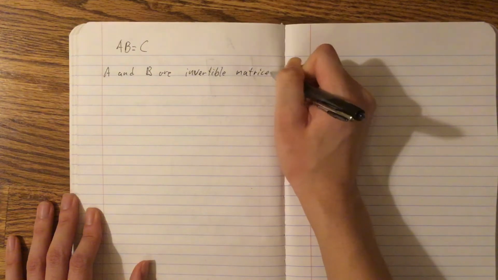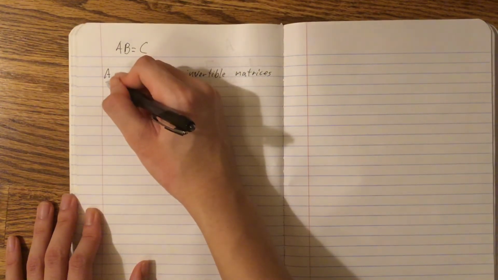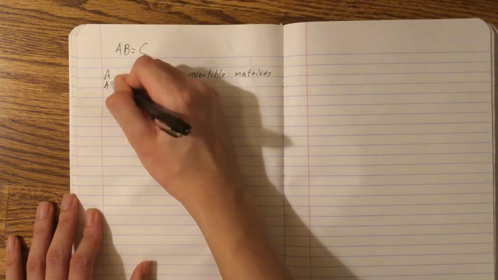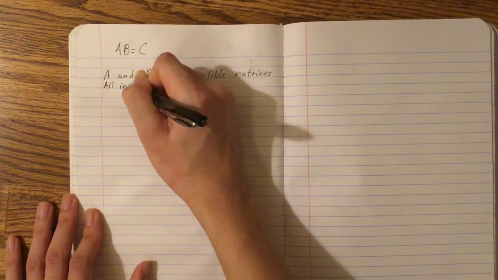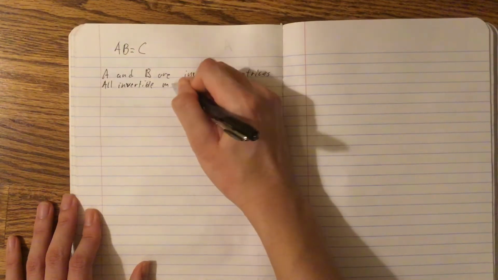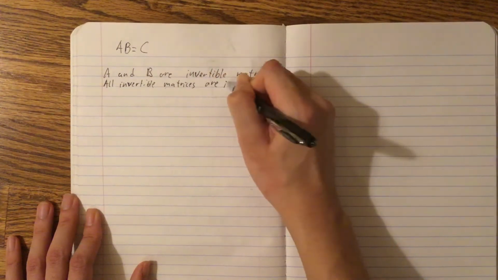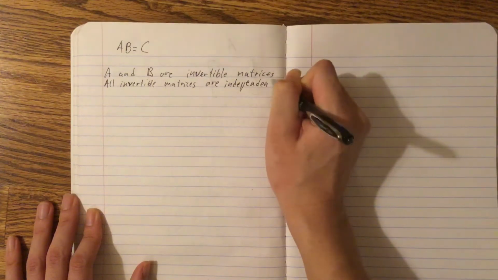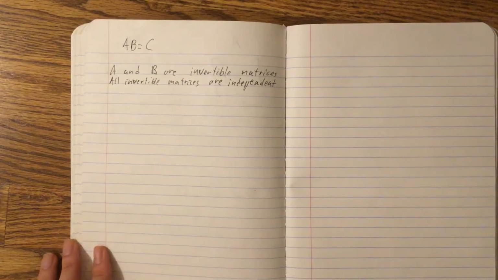All right? And let's say, or I'm going to make a proposition here, that all invertible matrices are independent matrices, all right? Hopefully you know what it means for a matrix to be independent, all right? And let's get into the proof.